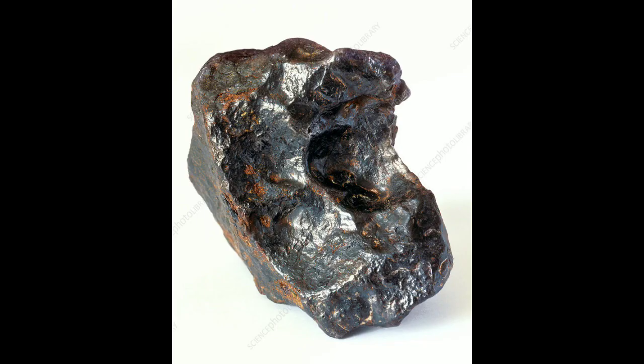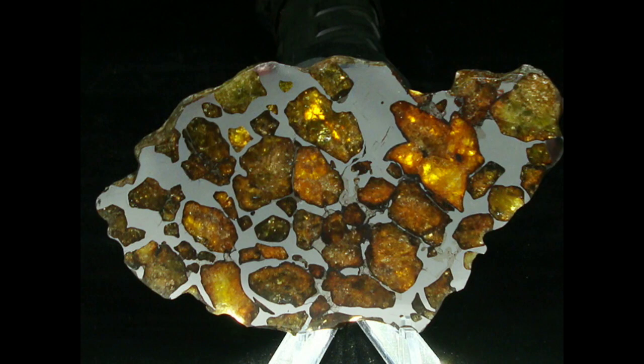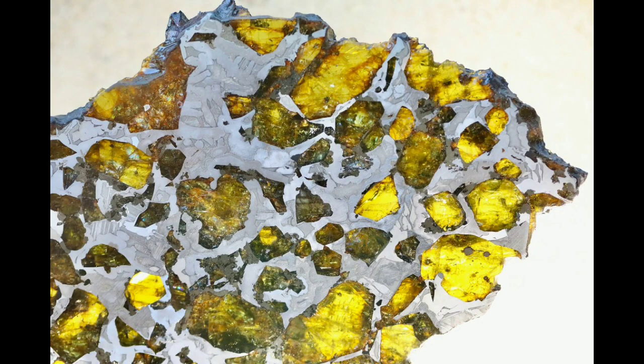The chondrites are the most primitive and pristine rocks in the solar system and have never been melted, over 4.5 billion years old, as old as when the Earth formed. They are made of droplets of silicate mineral mixed with small grains of sulfide and iron-nickel.